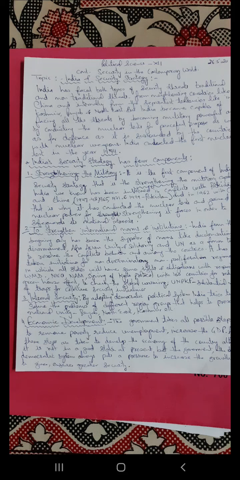In political science for class 12, we are going to continue the chapter Security in the Contemporary World, and this is the concluding part of the chapter, that is India and Security Strategy.